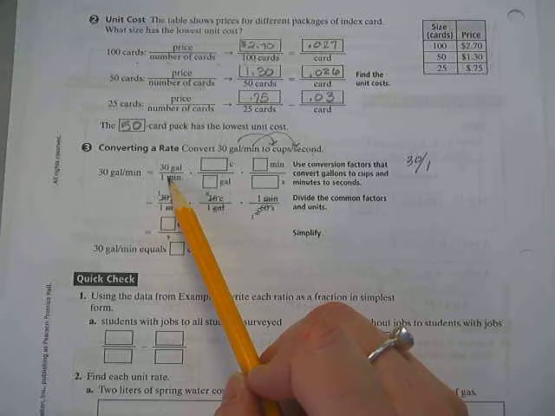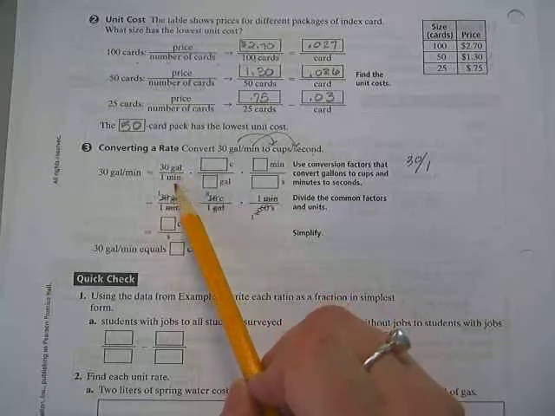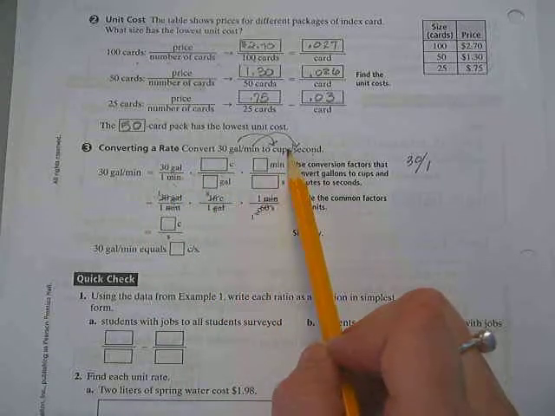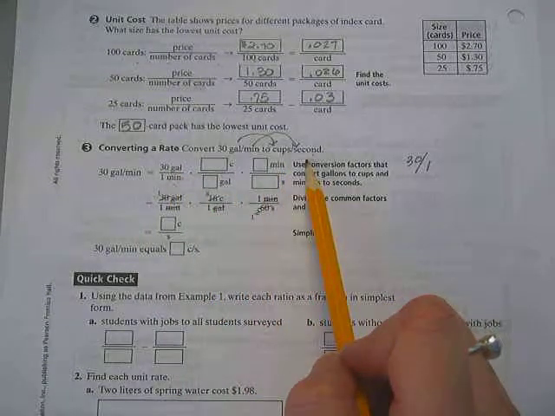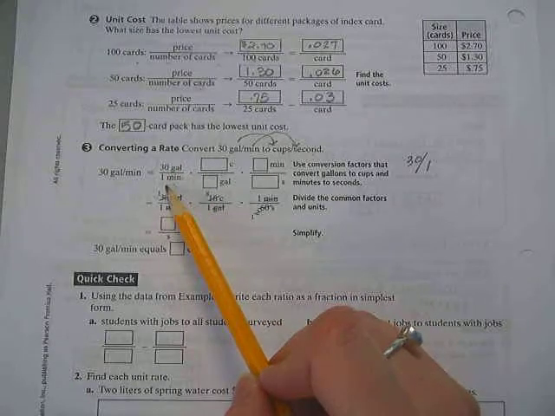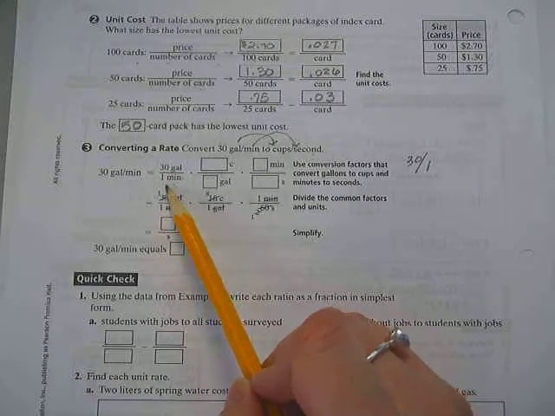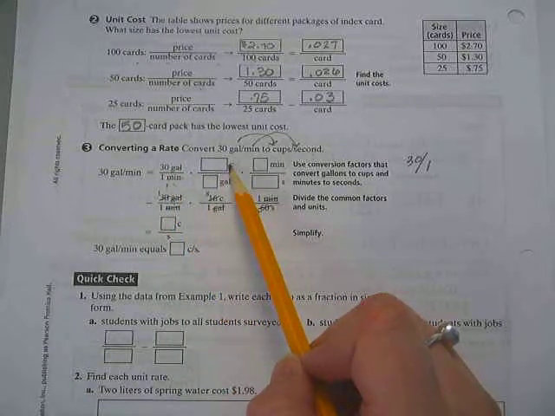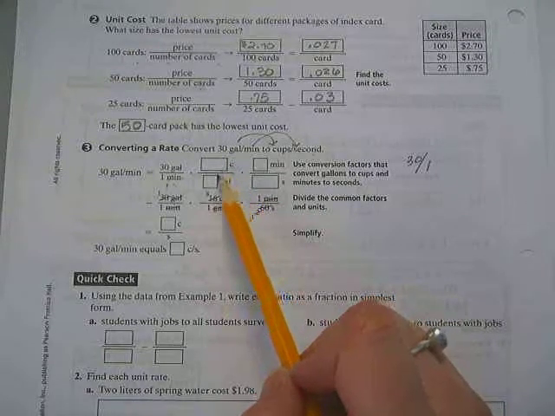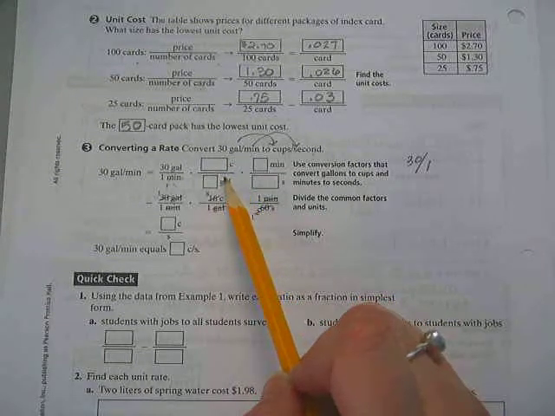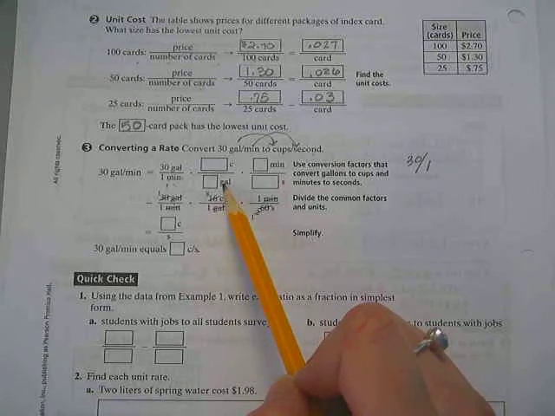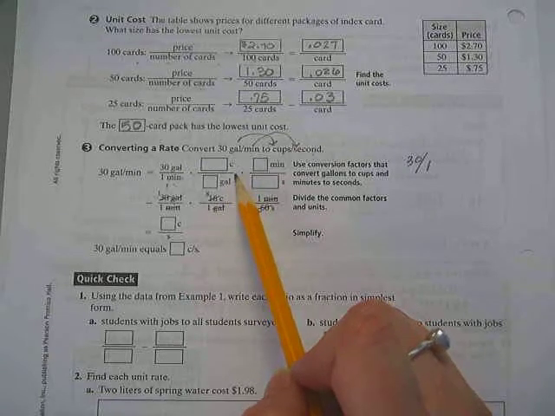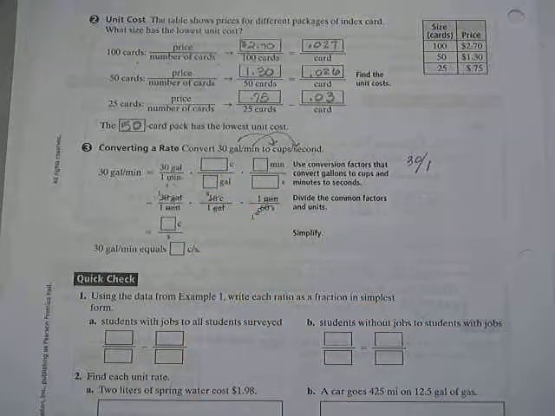Maybe this could be an example: football teams have those water things that just continually spit out water for practice. Maybe that could be a rate for this, and they want to know how many cups it can fill up in a second if it's at a rate of 30 gallons per minute. So what we need to do here is find a conversion to have cups per gallon.